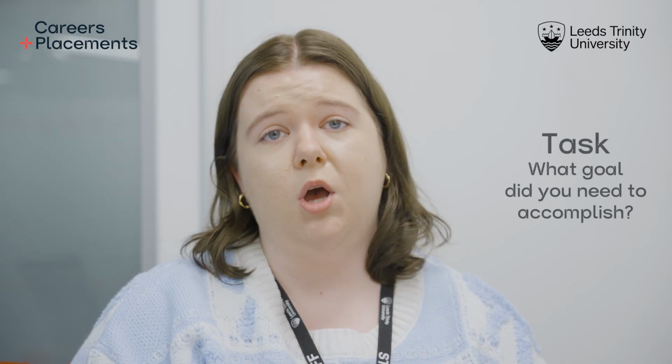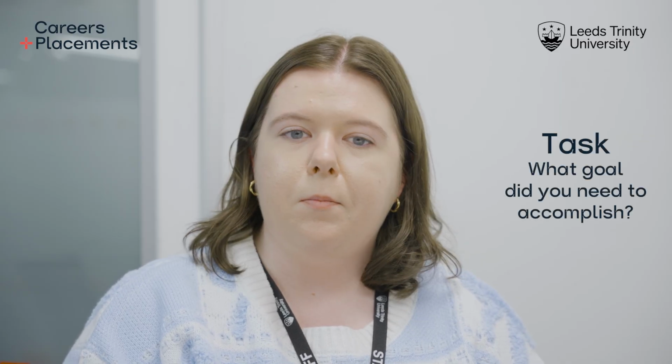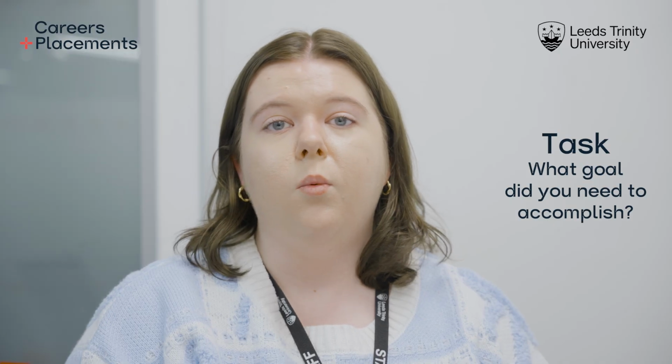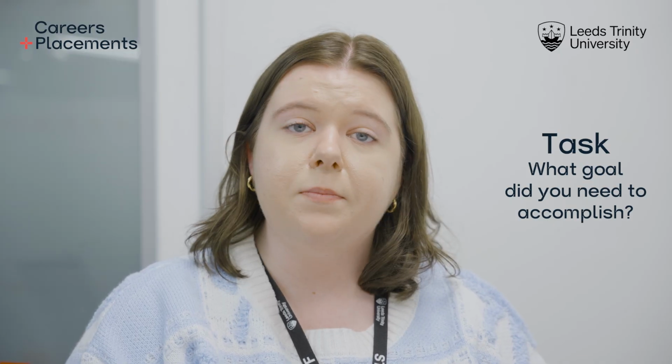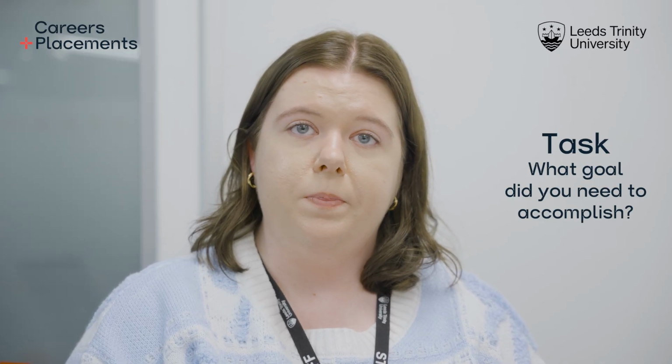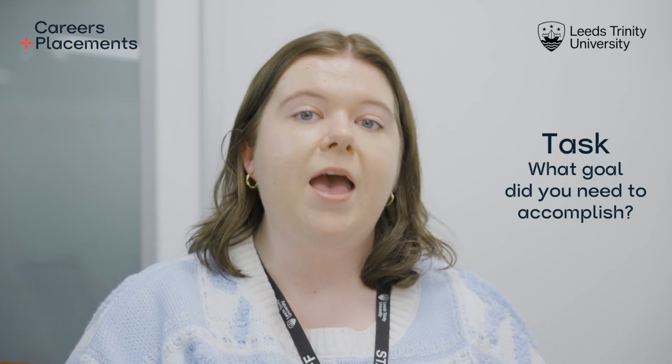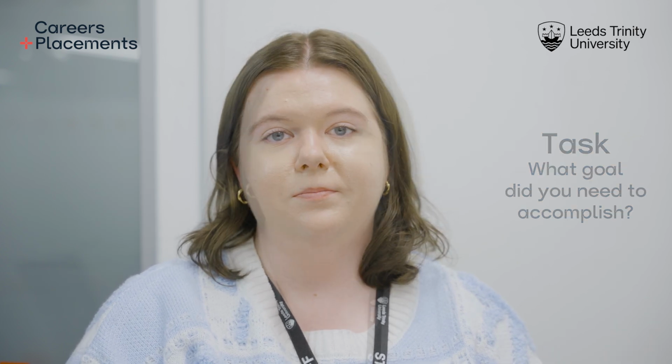Moving on to the next step, task. The task involves a goal you needed to accomplish. Say, for example, I helped my team solve an issue within the data system that was affecting the workflow. A simple sentence in the interview telling the interviewer exactly what you did.